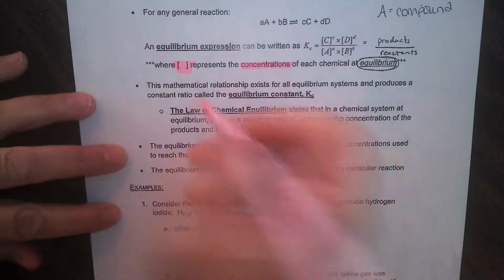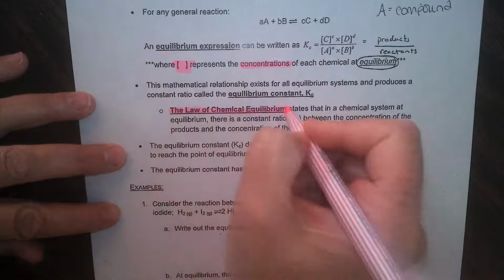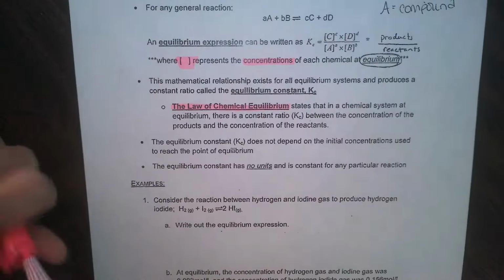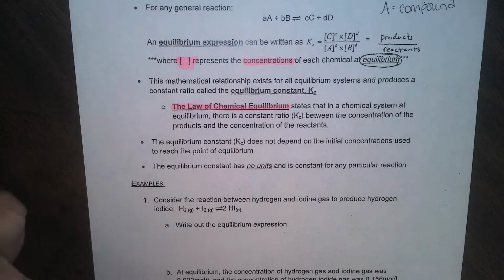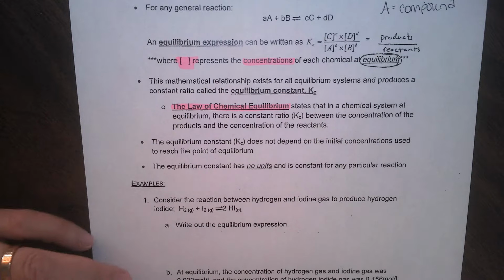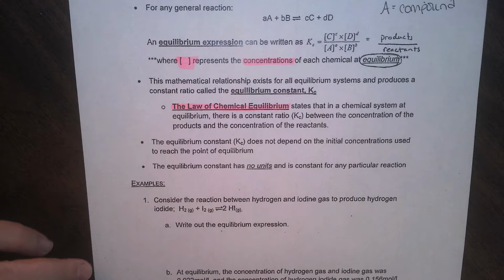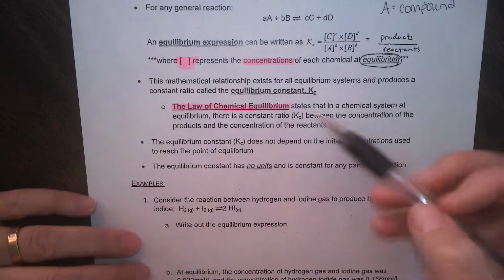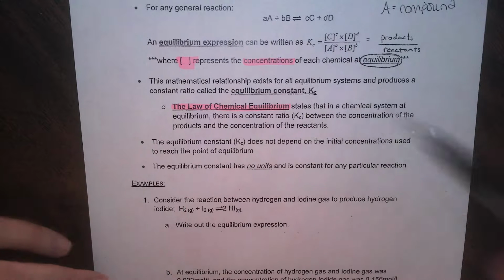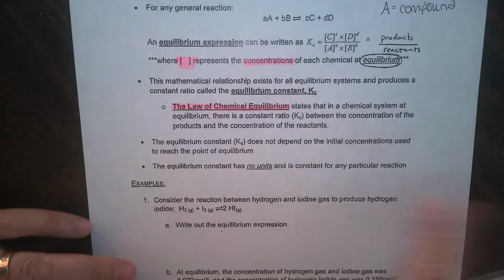So the law of chemical equilibrium: in a chemical system at equilibrium, there is a constant ratio between the concentration of products and the concentration of reactants. It is not dependent on initial concentrations. The equilibrium constant has no units, right? If I divide moles per liter by moles per liter, I'm going to end up with a 1.